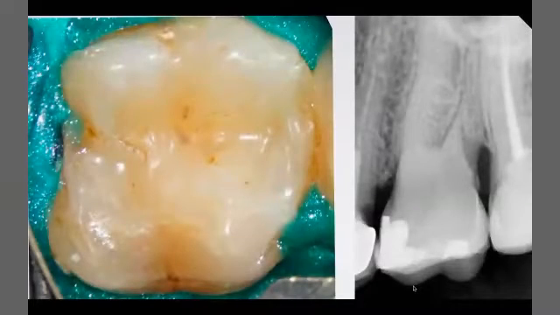Another case, also an upper molar, with a completely calcified pulp chamber, but the patient has symptoms. She has pain on percussion. She cannot bite on this tooth. She came to me and said, I cannot bite on this tooth, I have severe pain. When I did the percussion test, yes, it was very severe. And I think if we took a CBCT for this case, we would find a periapical lesion on the distal root, because I can see some periodontal ligament widening there.